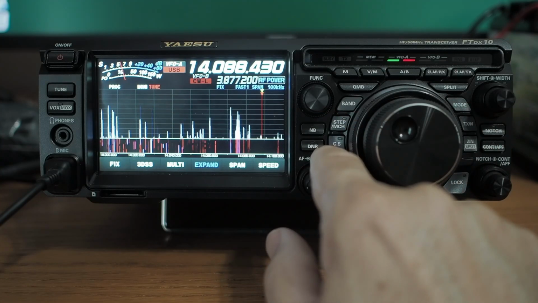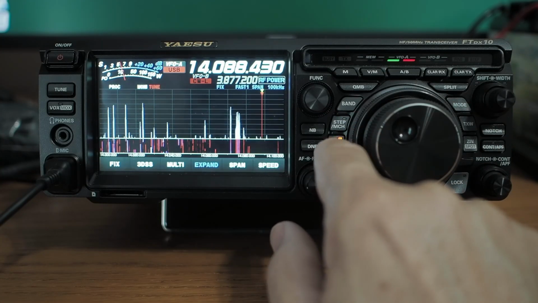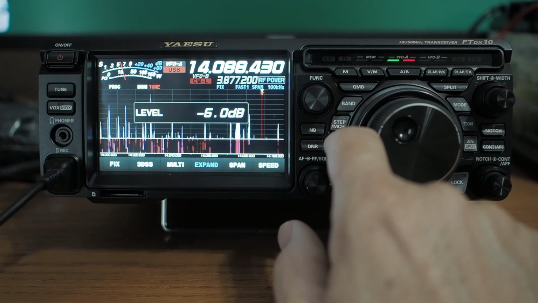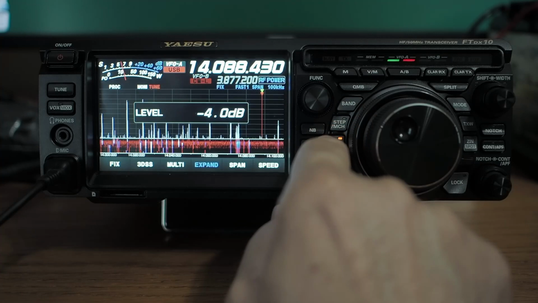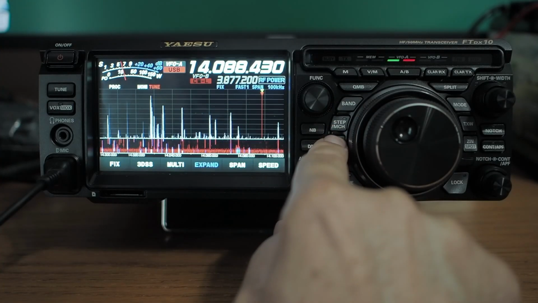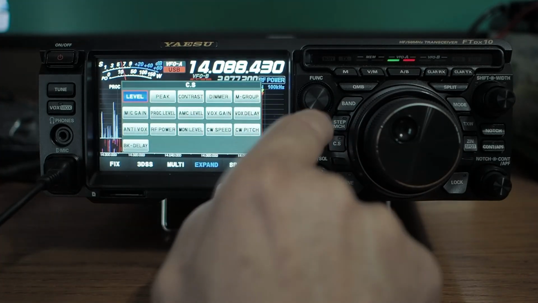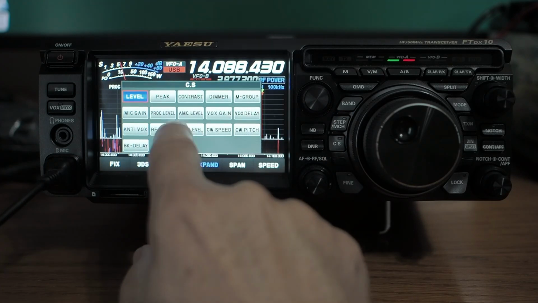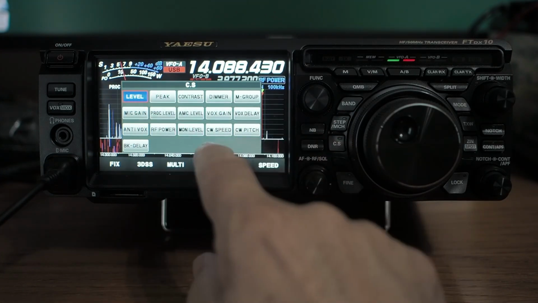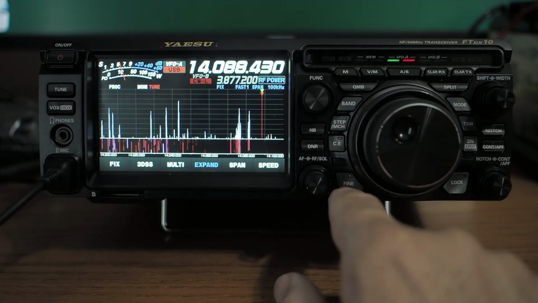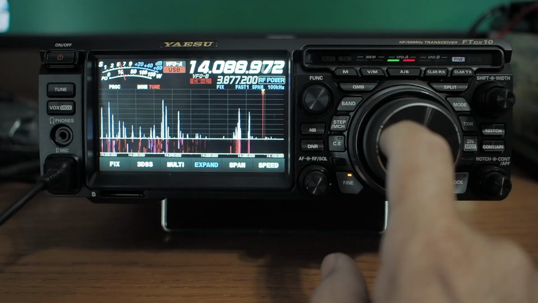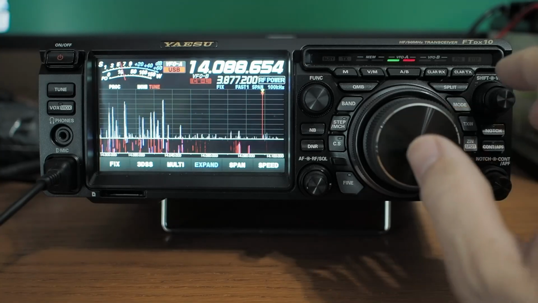CS, if I hold that, I've got it set up so it selects the level of sensitivity on the display. And the way you set it, all you have to do is hold it down, and you can select, hey, what do I want this outer ring to do? So you can see there's all sorts of stuff you can do. But I just kind of like the level, so that's what I do. Okay, fine tuning. I guess I want to be really, really accurate on my tuning. I've got that down there.